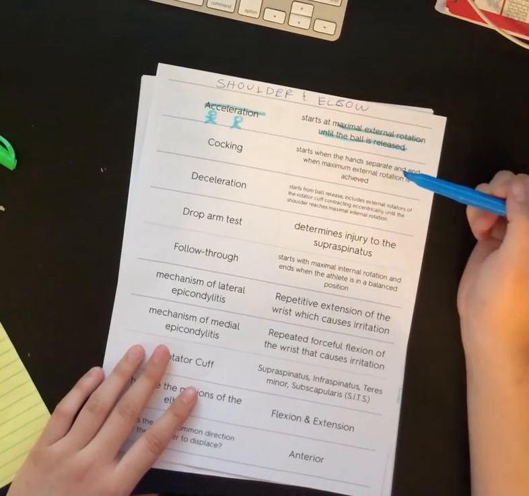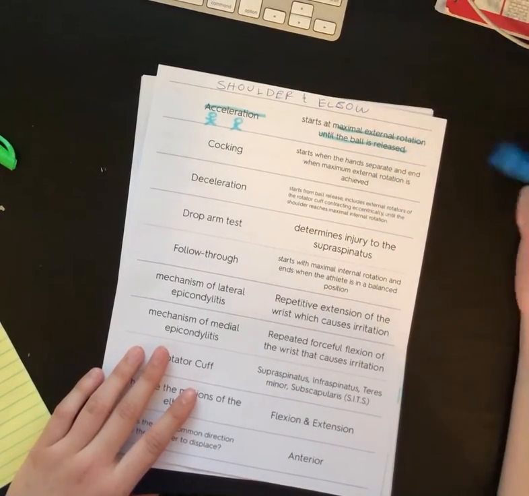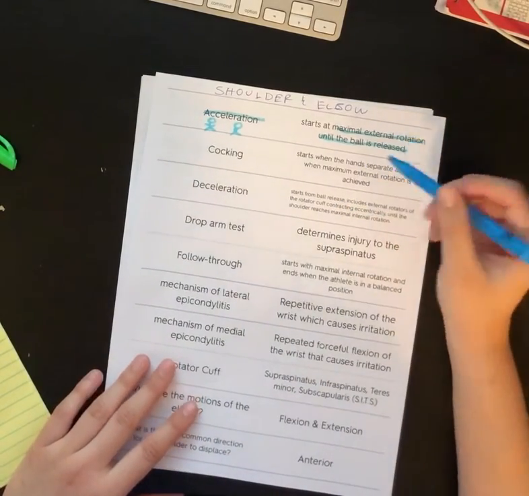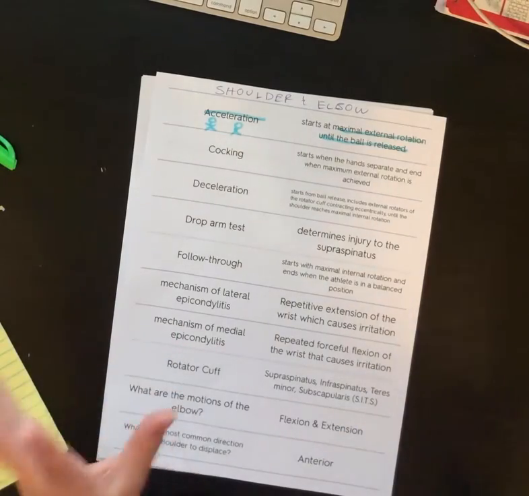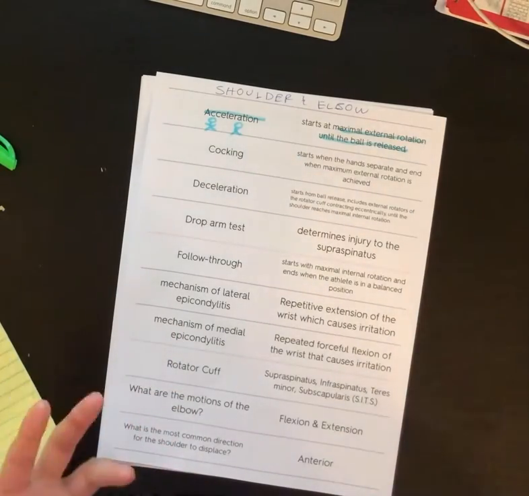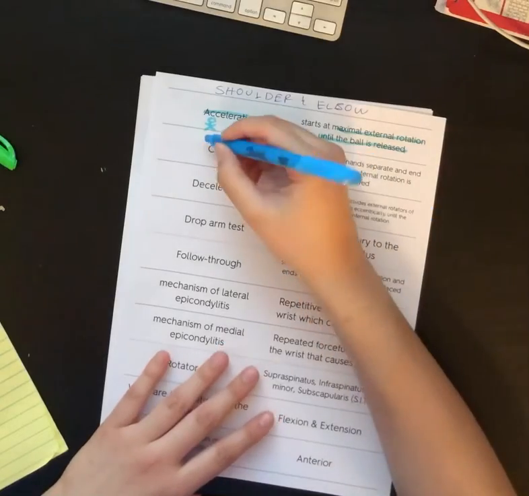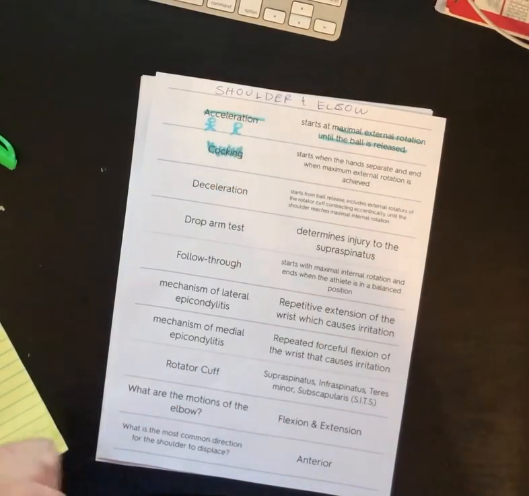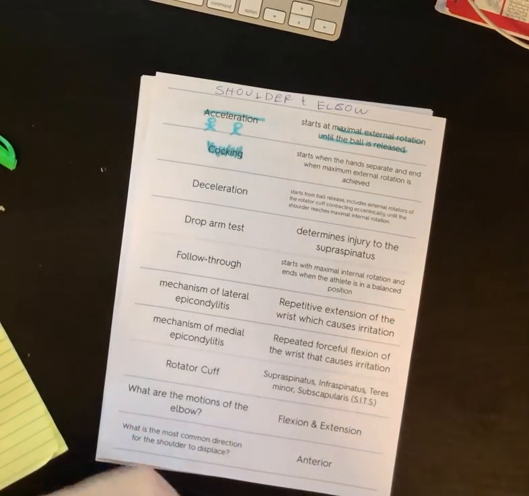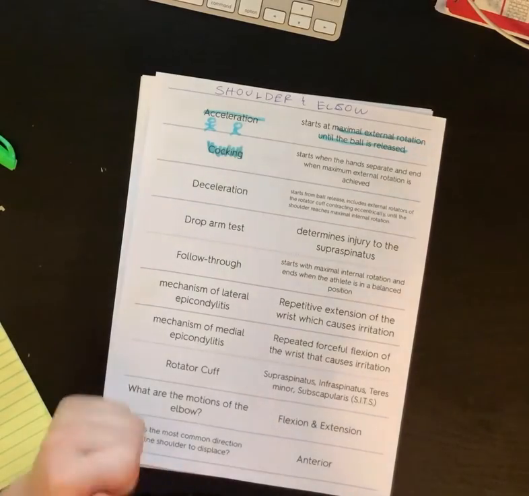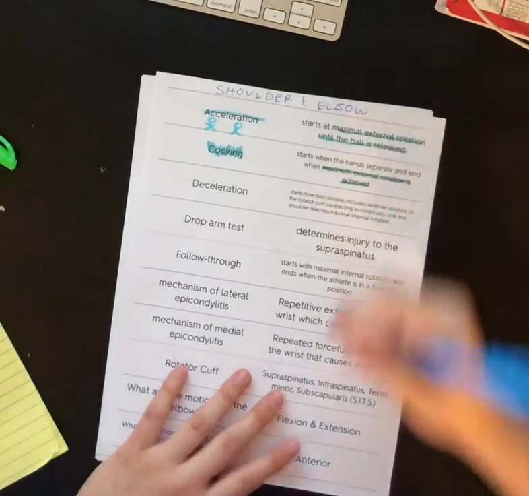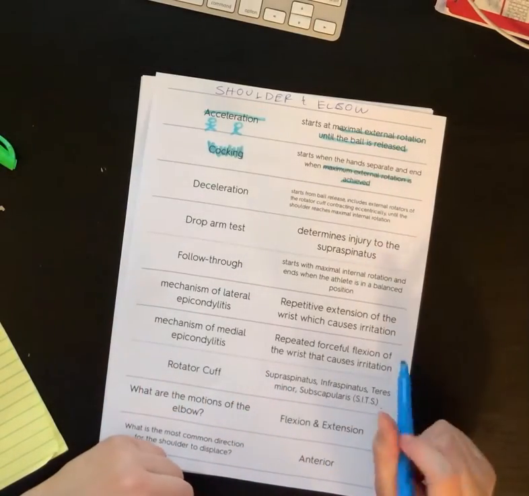You're going to jump right here to the cocking phase. That's going to start when the hands separate and end when maximal external rotation is achieved. They're saying maximal external rotation, but it just means they're finishing with their swing. They're just using some fancy words. When you think of cocking, you think of somebody that's constantly jerking. In my head, it's when the hands separate. That's when they start constantly jerking, and that's when they reach maximal external rotation, and it has to do with cocking.